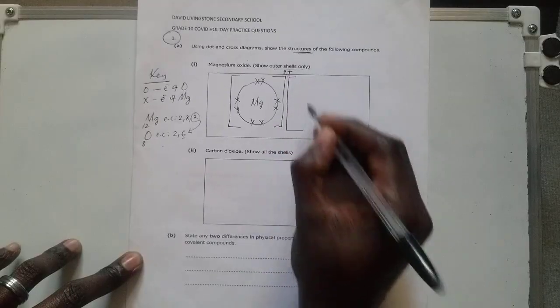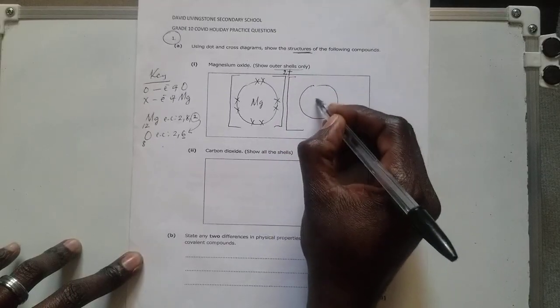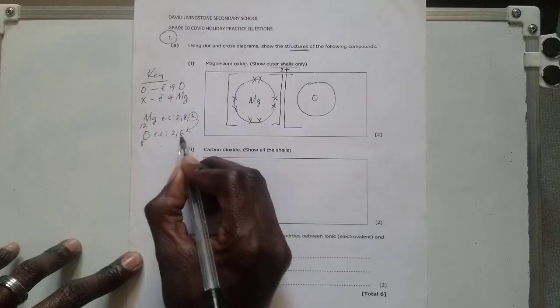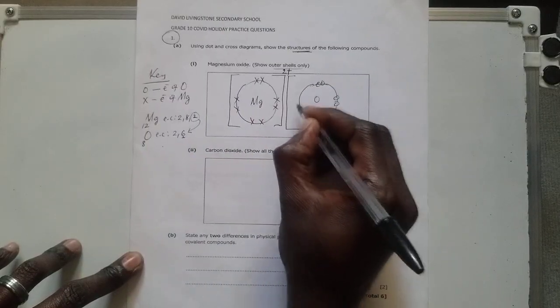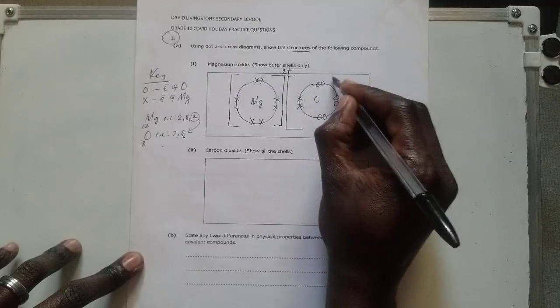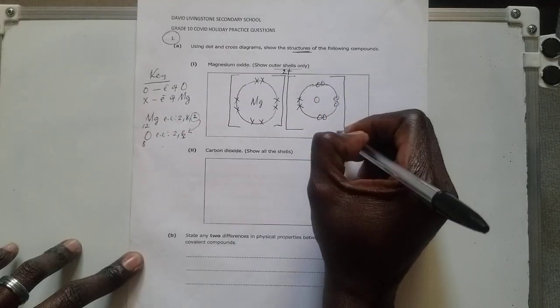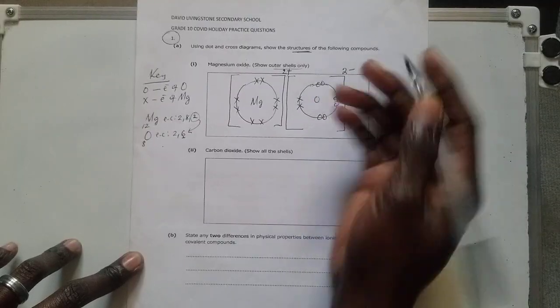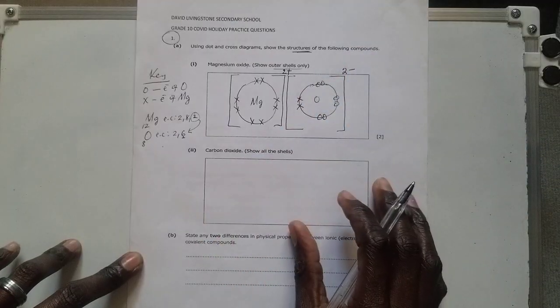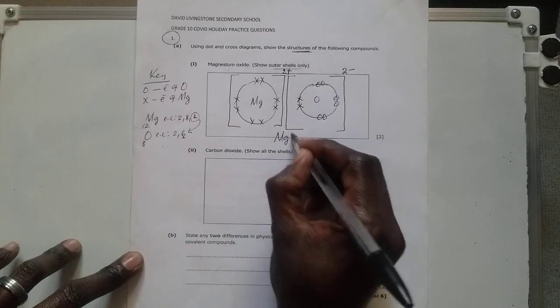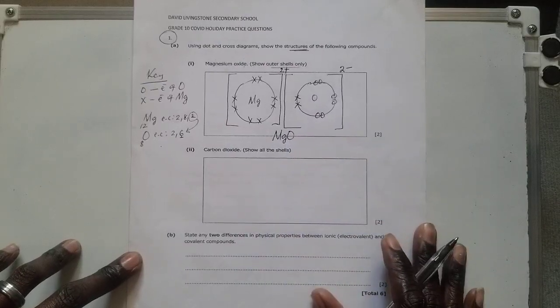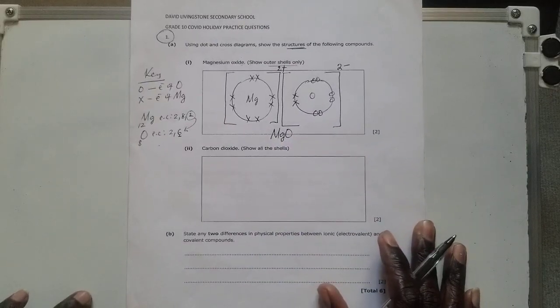Then on the other hand, you notice the oxygen atom there, it had how many electrons? It had 6 electrons in the outermost shell, but it has gained 2. So we enclose it in brackets as well and give it a 2 minus because it is gaining 2 electrons. So that is the type of bonding we call magnesium oxide. Hopefully that helps you out.